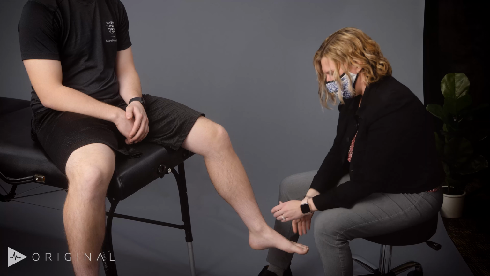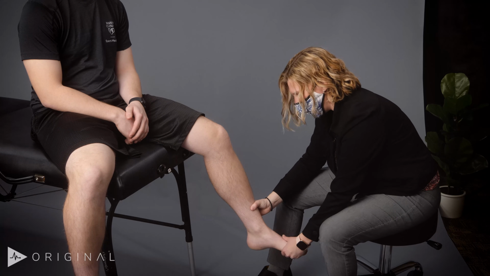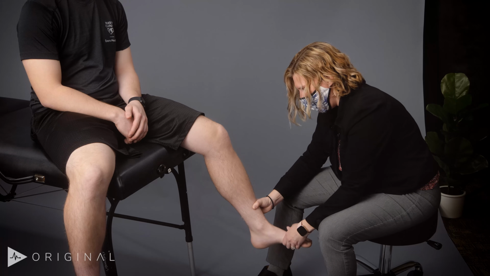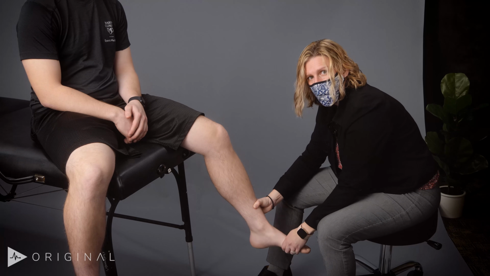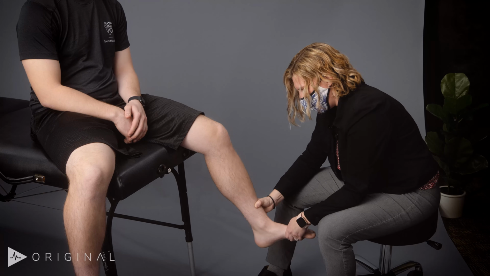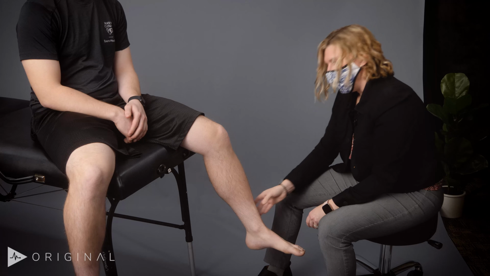The second test is looking for ankle clonus. So if the ankle is relaxed and we quickly bring it up into dorsiflexion, you saw that he had one quick beat of plantar flexion, and that would be appropriate. 1 to 2 beats of clonus is normal. But if we did that and it continued to pulsate like that, that would be evidence of clonus, a secondary sign of an upper motor neuron issue.